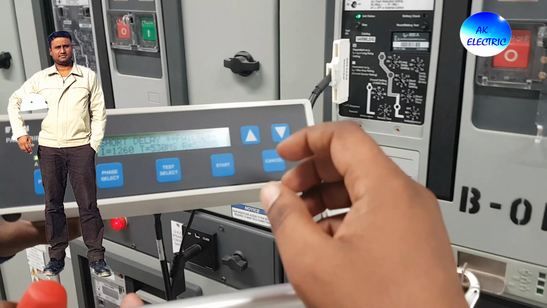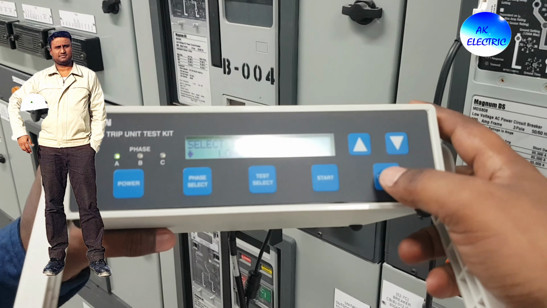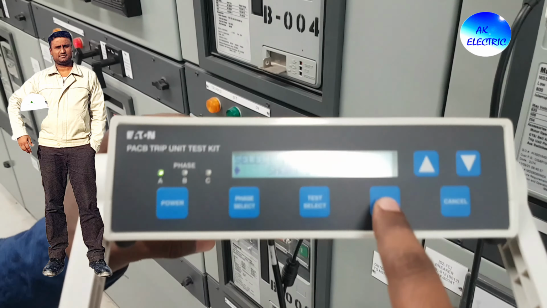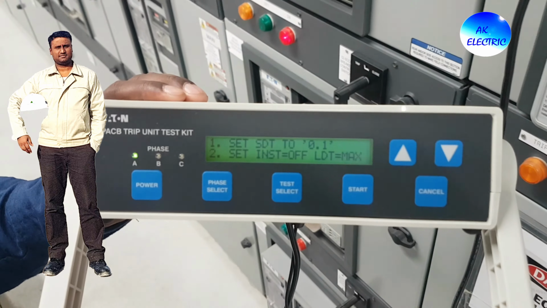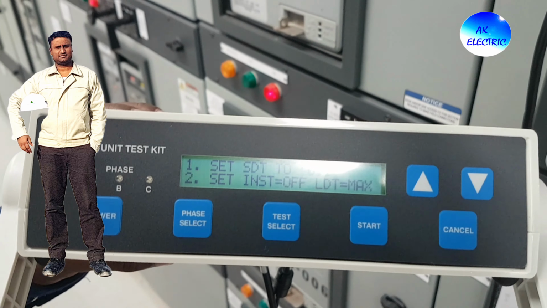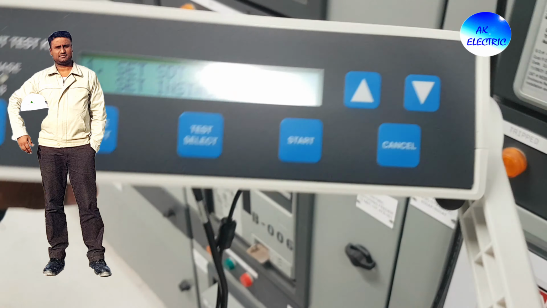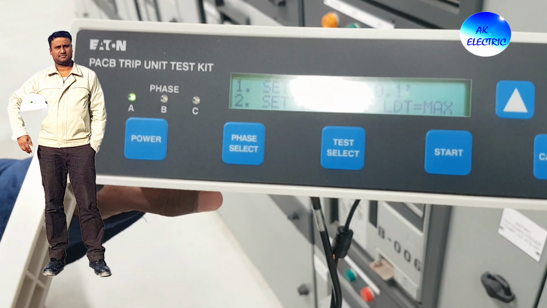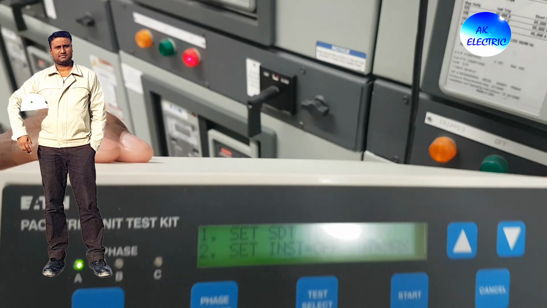Setting one time we will verify it. Long delay 6 setting.